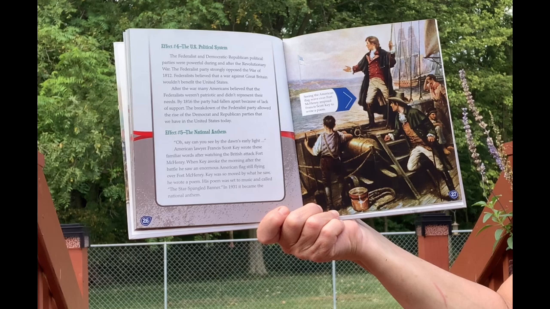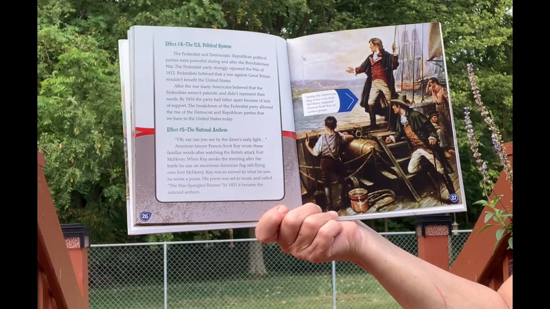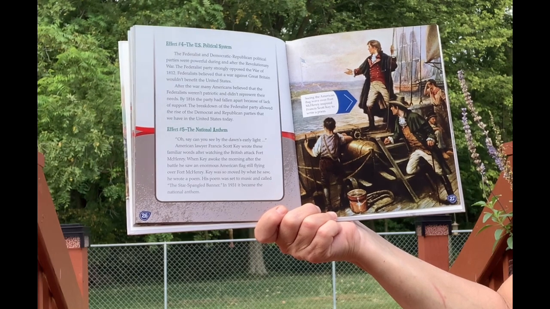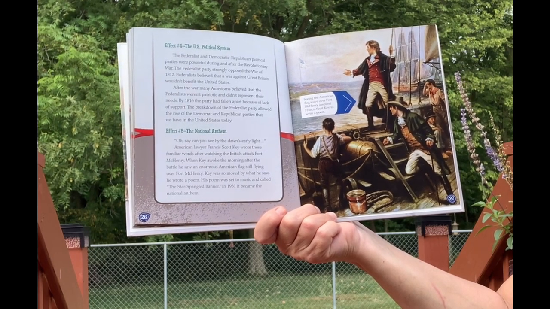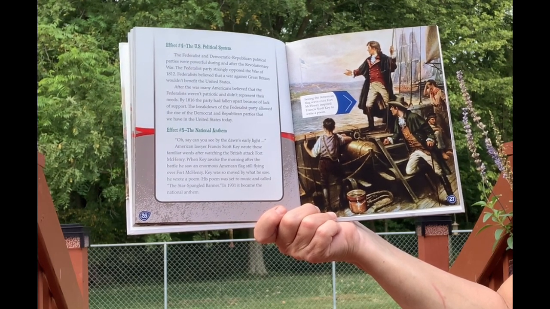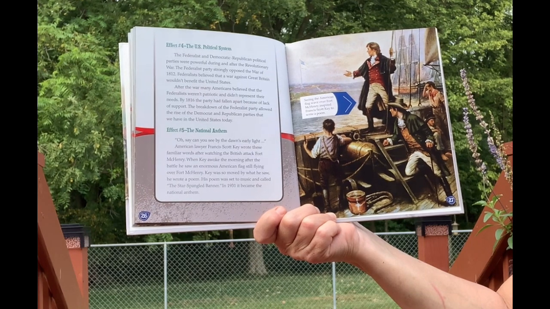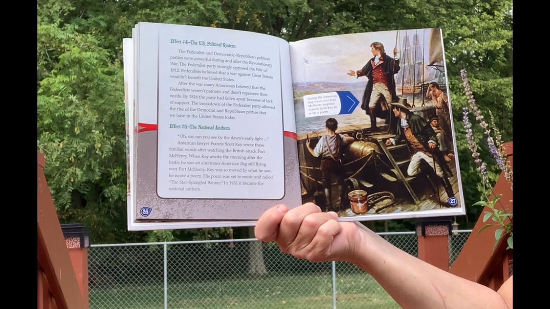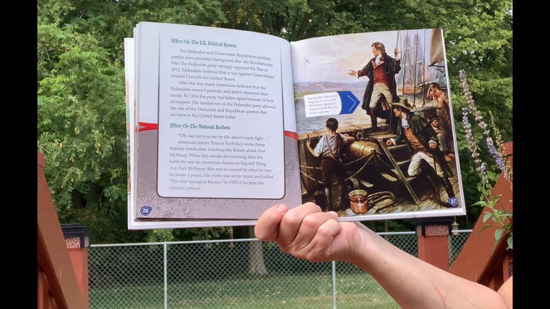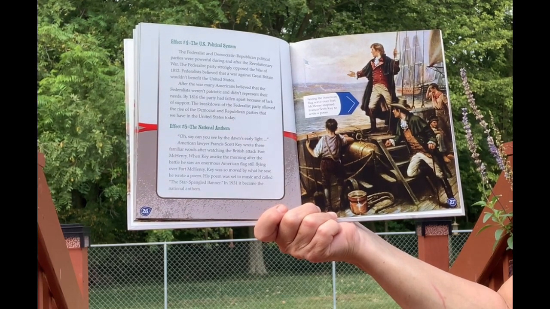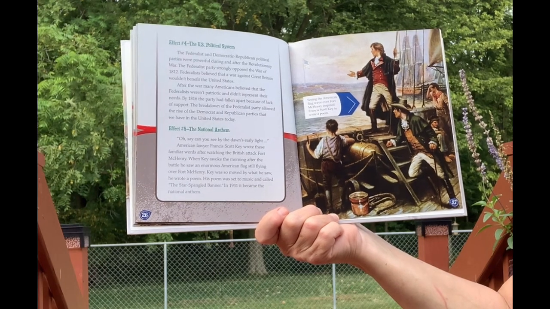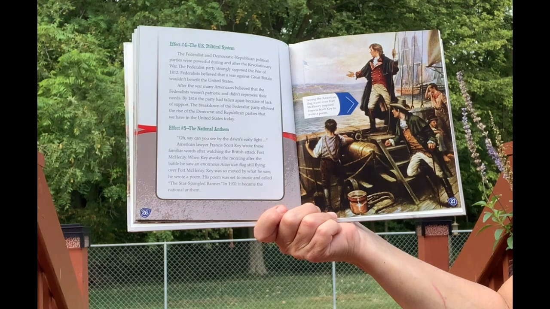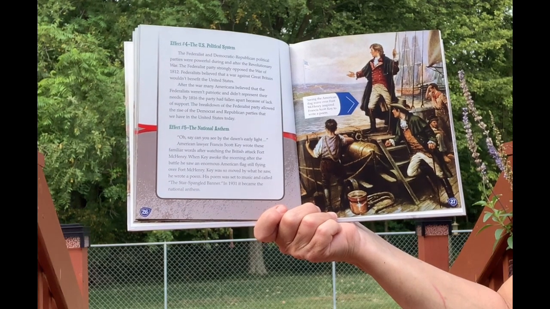Number 4, the U.S. political system. The Federalist and Democratic Republican political parties were powerful during and after the Revolutionary War. The Federalist Party strongly opposed the War of 1812. Federalists believed that a war against Great Britain wouldn't benefit the United States. After the war, many Americans believed that the Federalists weren't patriotic and didn't represent their needs. By 1816, the party had fallen apart because of lack of support.